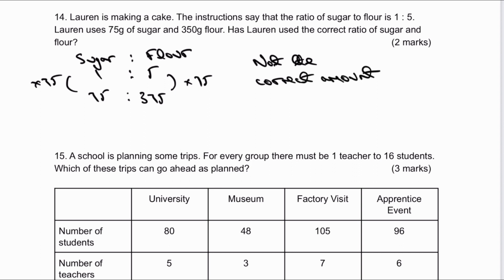Okay, and you could put a line that says, should be 375 grams, and that would be absolutely fine.